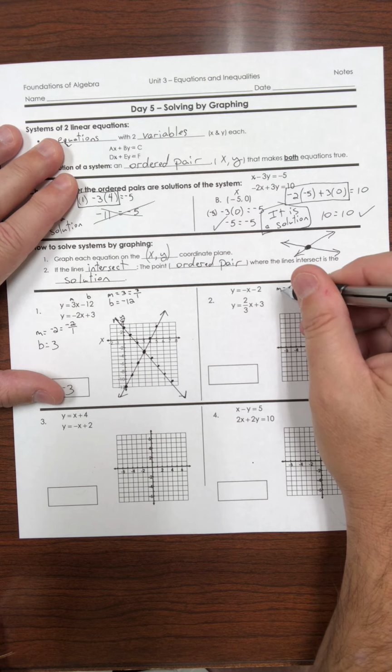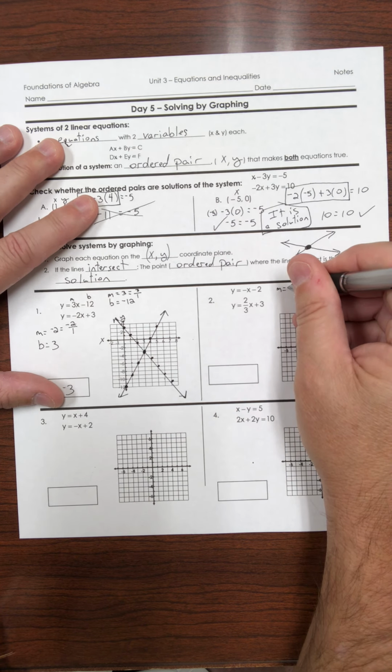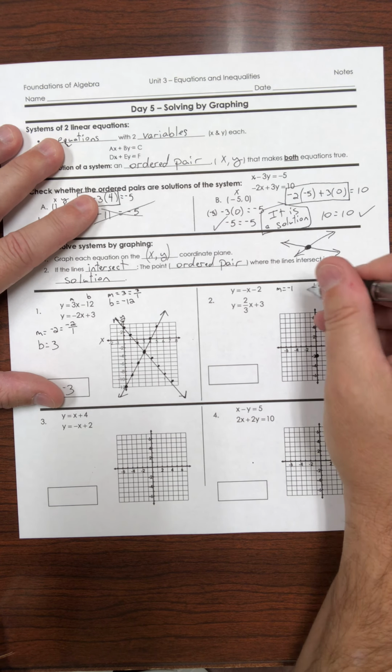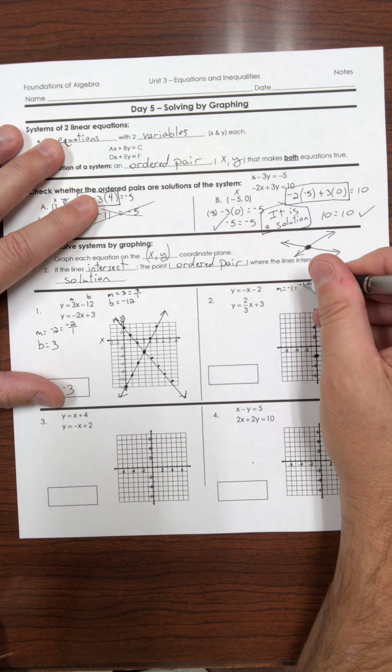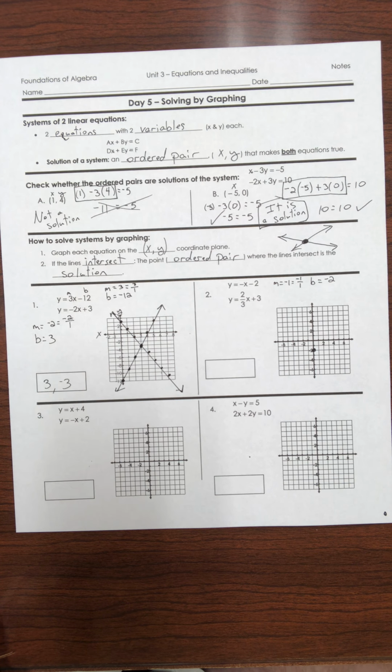Let's find out what my slope is, or my m. Well, I don't see a number, I just see a negative. So that is really negative 1. What that really equals is negative 1 over 1. Always make your bottom number positive. If it's a negative in front of it, put the negative with the top number, not the bottom number.